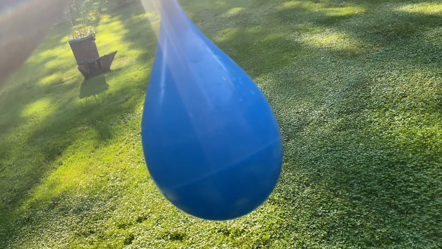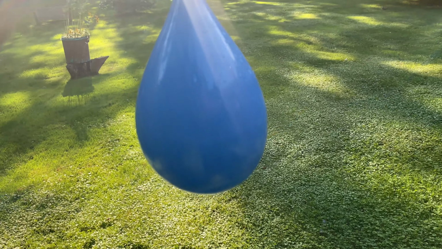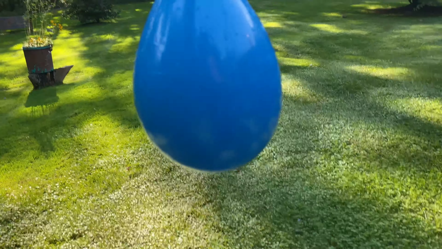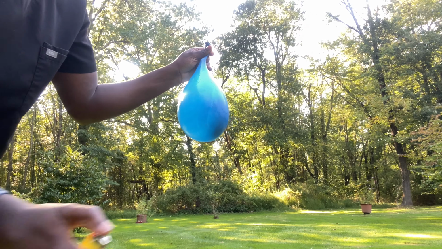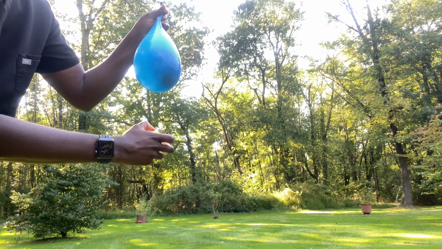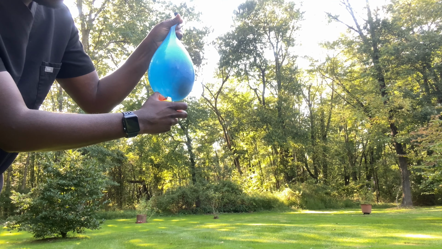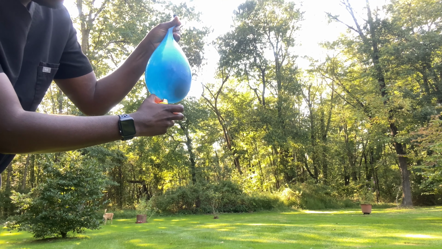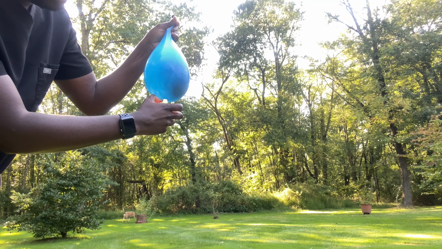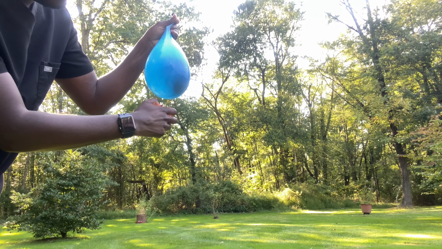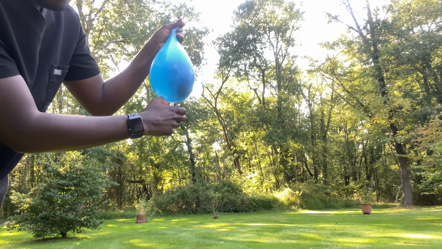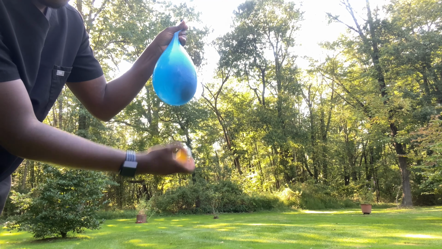So we have our water balloon here, and we're just going to see how it reacts when it's above the flame. And as you see, putting it right on the balloon and it's not popping. Yep, not popping. As you just saw, the water balloon did not pop when it had the open flame underneath it.